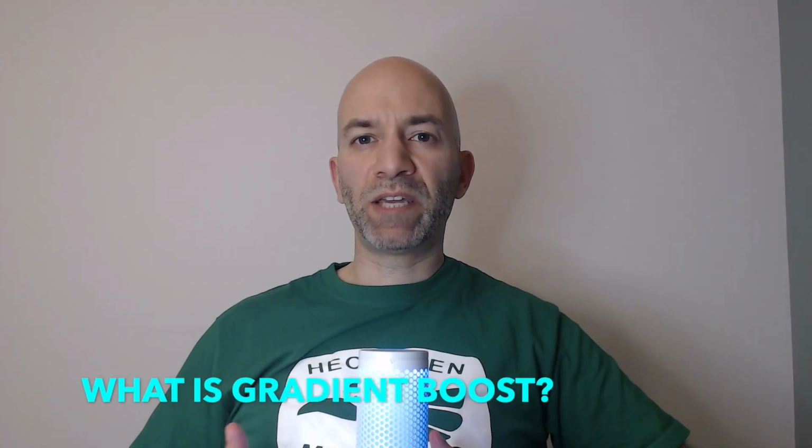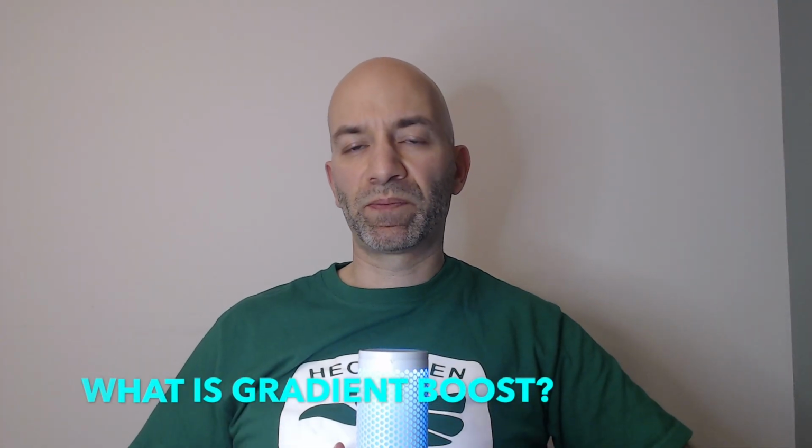As its namesake would suggest, a gradient boost model is just a type of boosting ensemble. An ensemble is a machine learning algorithm that combines a series of very simple models, and we term these simple models weak learners. We combine these weak learners together in order to create a much more powerful estimator.